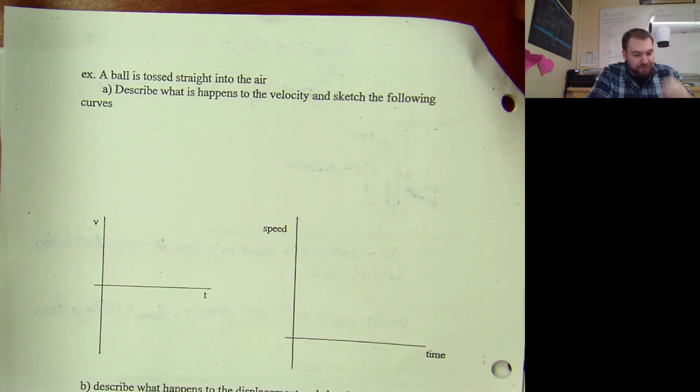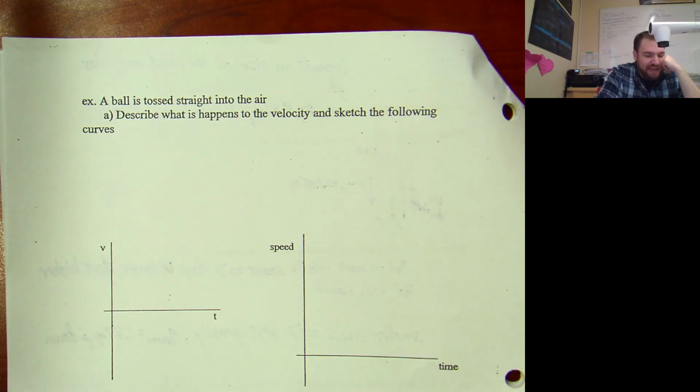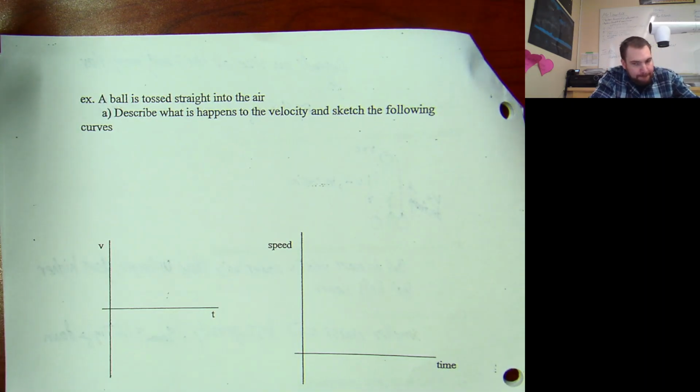Okay, so now instead of dropping the ball, I'm tossing the ball into the air. What's happening to the velocity? Well, you've already kind of said it, so I'll rehash it for you. The ball is going to go up. You said it was going to slow down, stop for a sec, and then speed up going the other way. What's that going to look like on a VT graph?